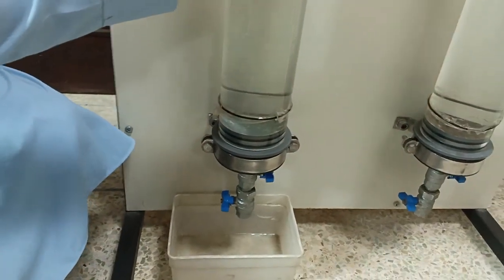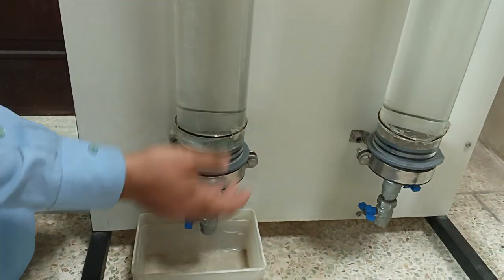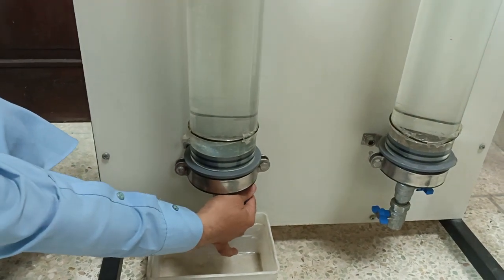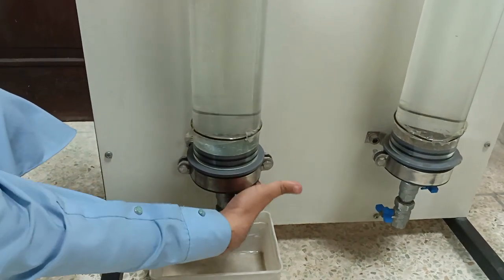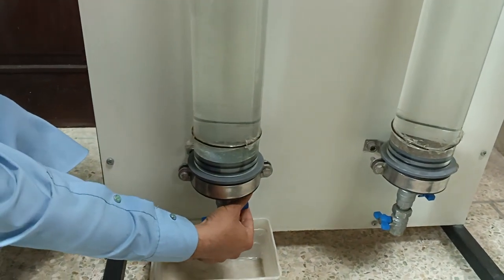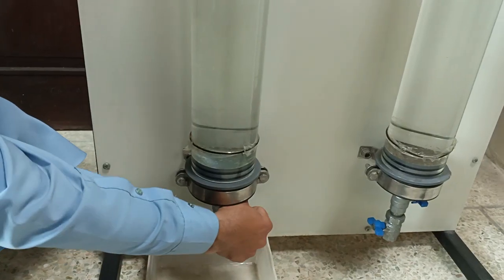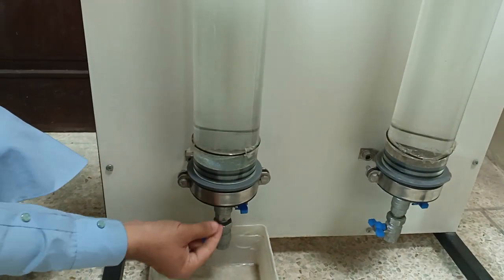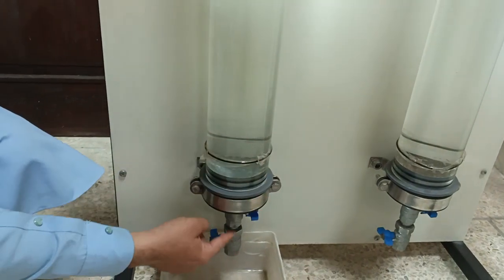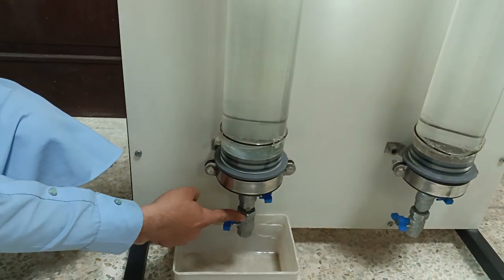Now, to remove the sphere from the apparatus, there are two flow control valves. The first is connected with the cylindrical tube, and the second is connected with the first. Unlock the first drain valve, then close it. The sphere drops from the cylindrical tube to the second drain valve.